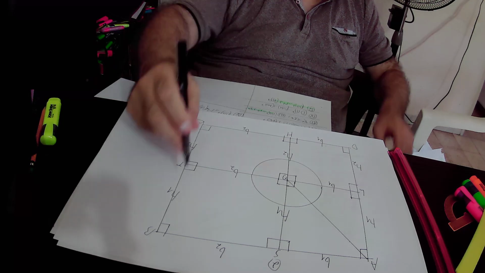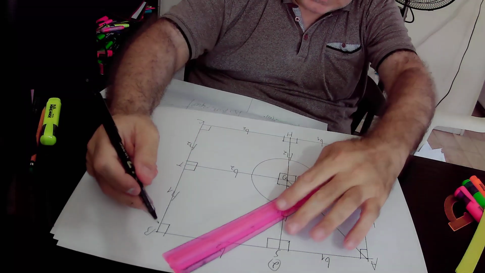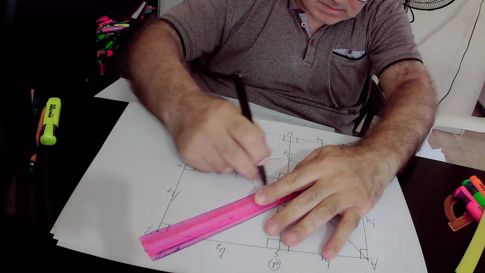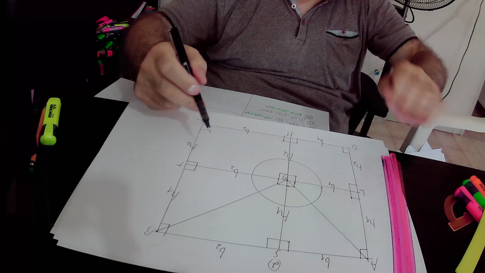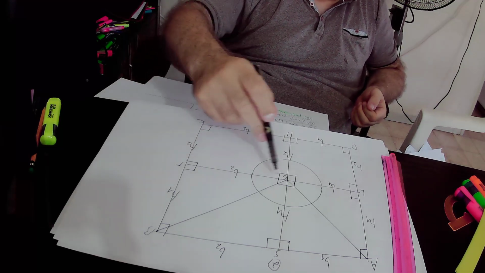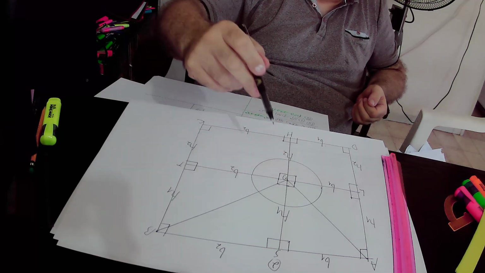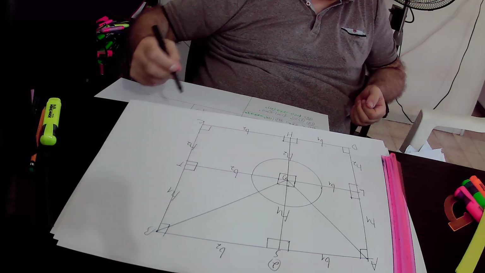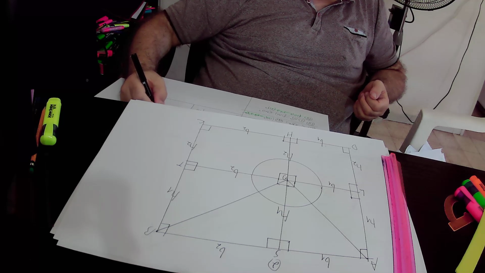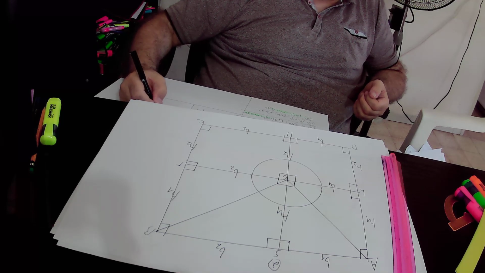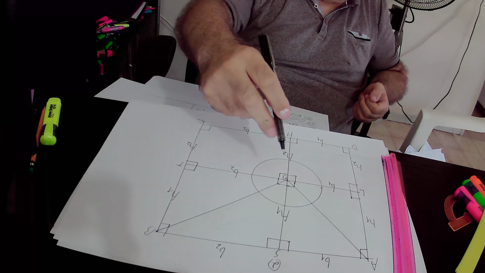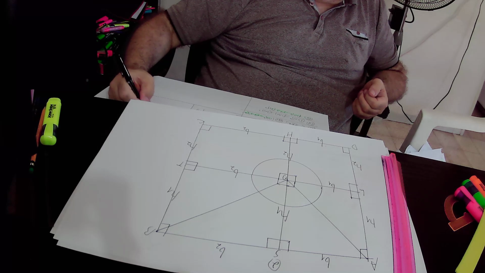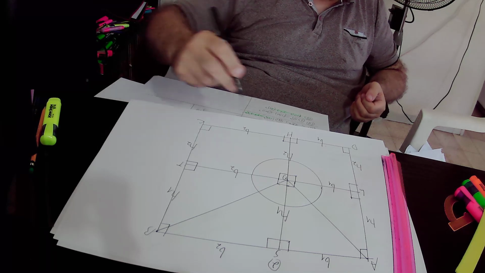We join points B and O together by a straight line. And we'll focus on triangle SBO. In the right triangle SBO, OB square equals H1 square plus B2 square. OB square equals B2 square plus H1 square.